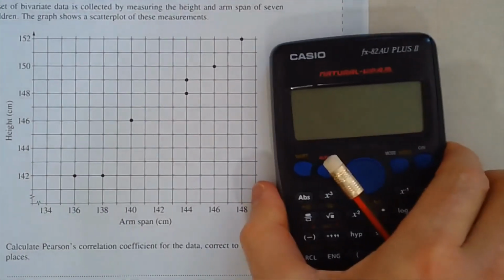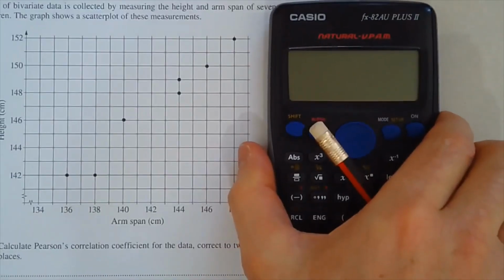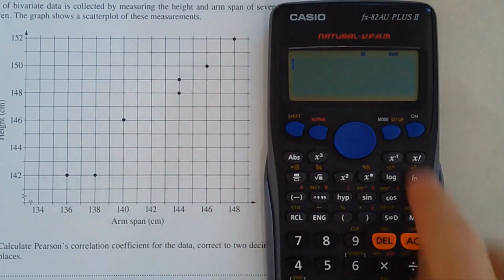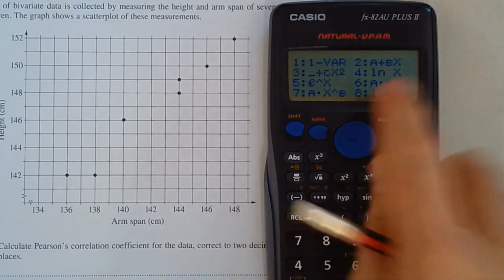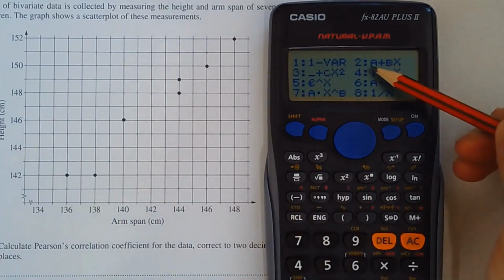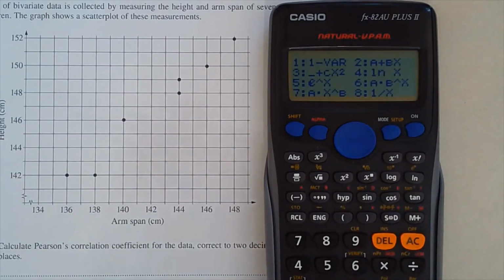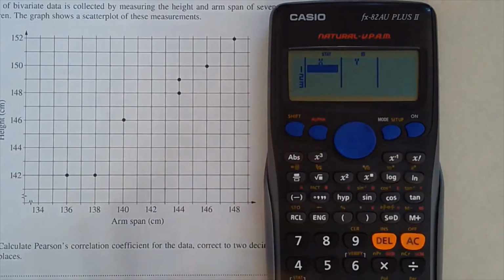So we're going to turn the calculator on, put it into stat mode. So we'll press mode number 2, stat. And because it's bivariate data, we're going to go to mode 2. Okay, and you'll see the 2 columns X and Y. So let's enter in the data.